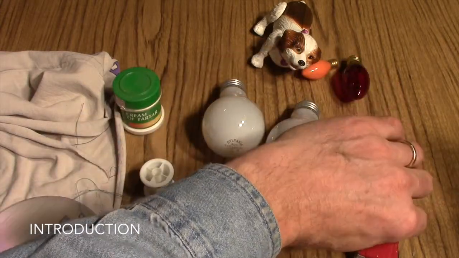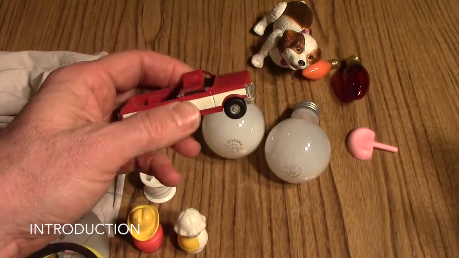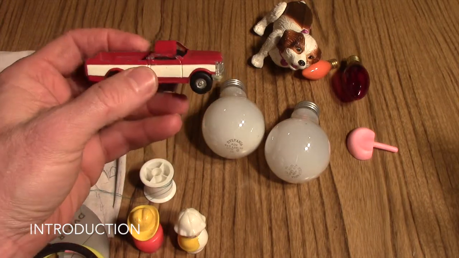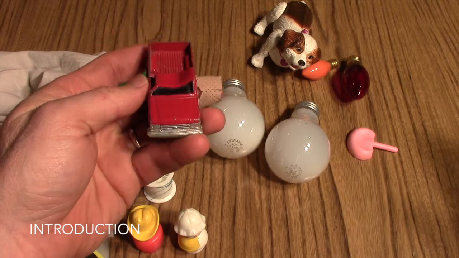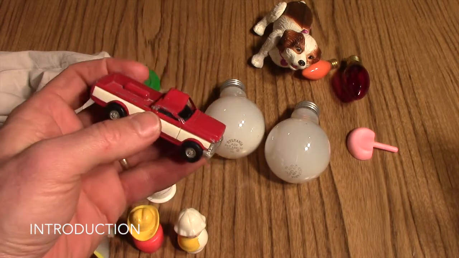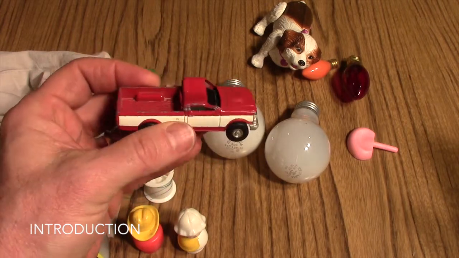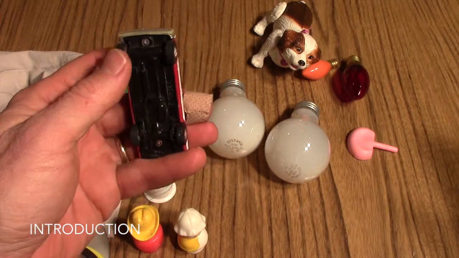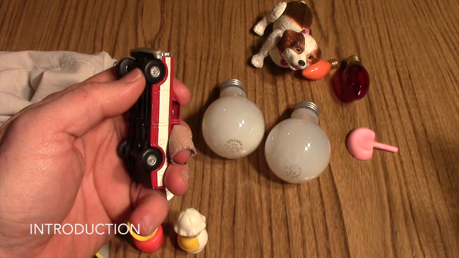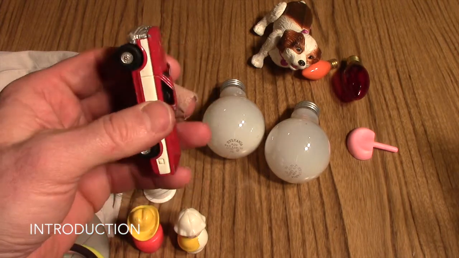Some really fun objects you might use are some toys, and in this case, if you choose some broken toys, and in this case we have this little pickup here, and you might again, go for the observations. Does it have more than one part? Is it hard?